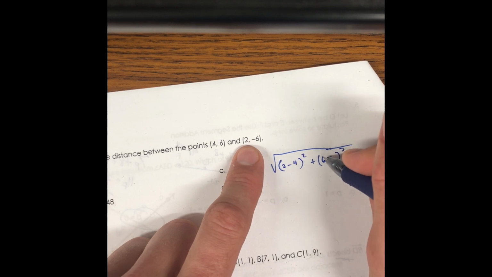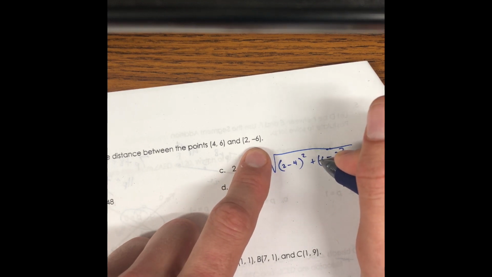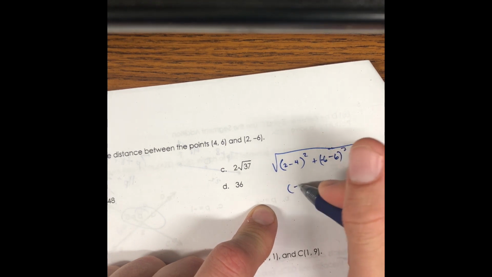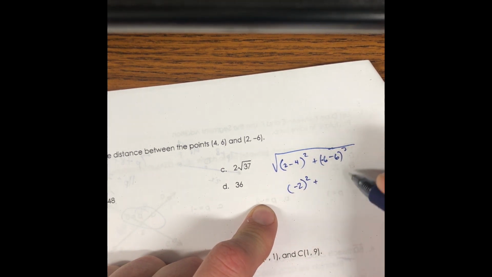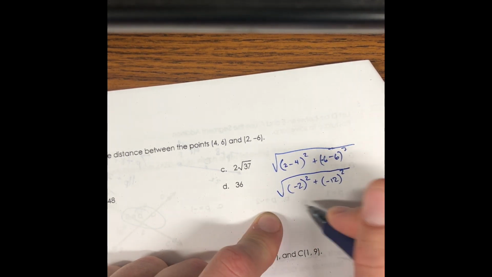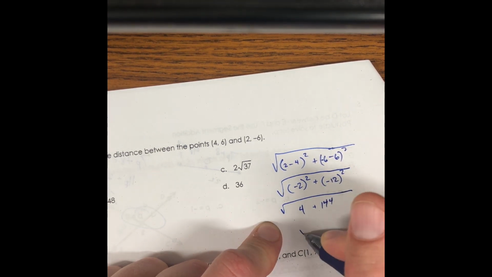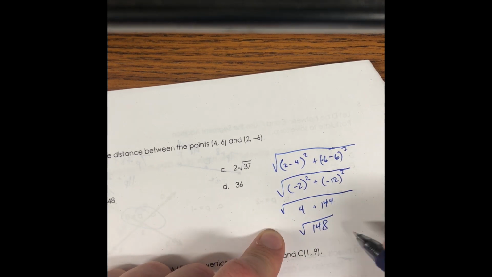Now, if I do that too, I want to do the -6 first. -6 and 6. And then this is -2 squared plus -12 squared. And then this is 4 plus 144, which is 148.